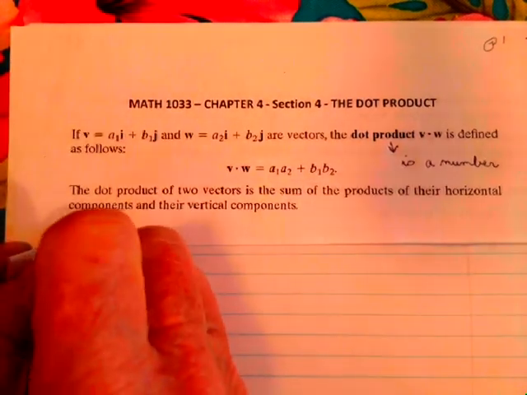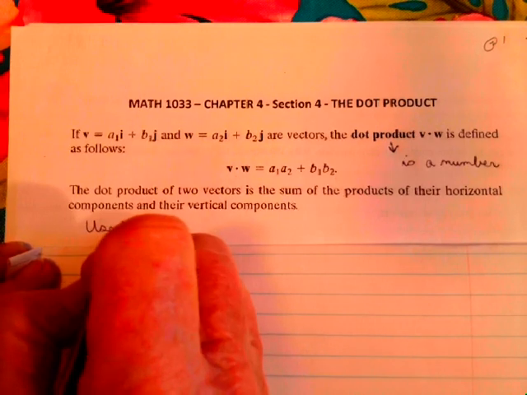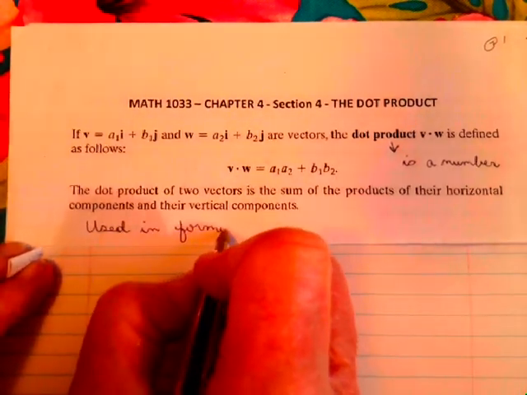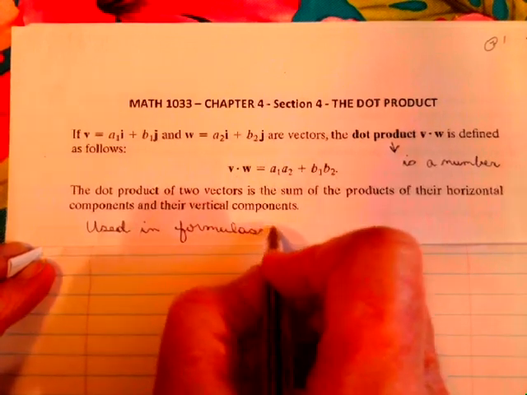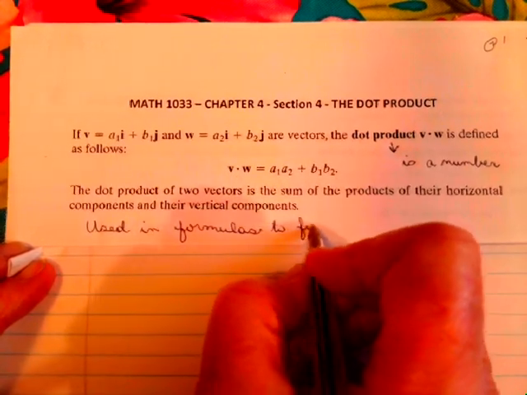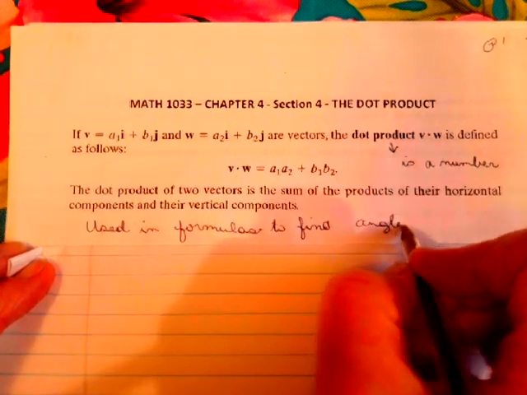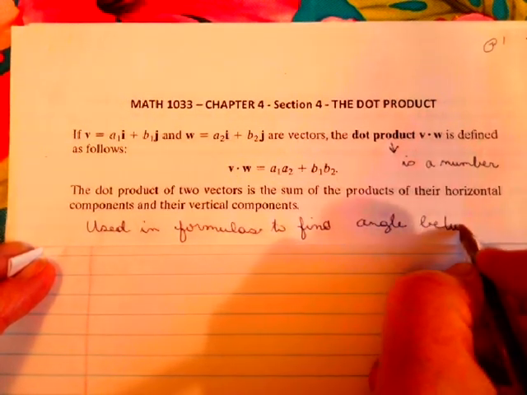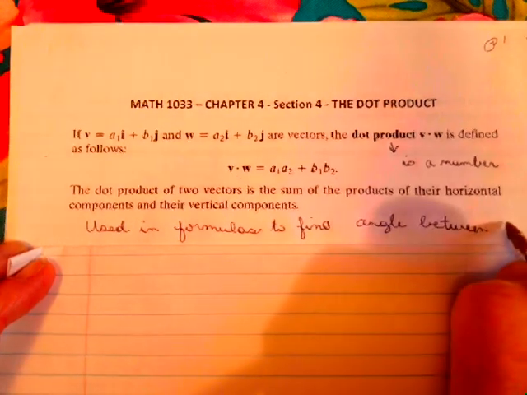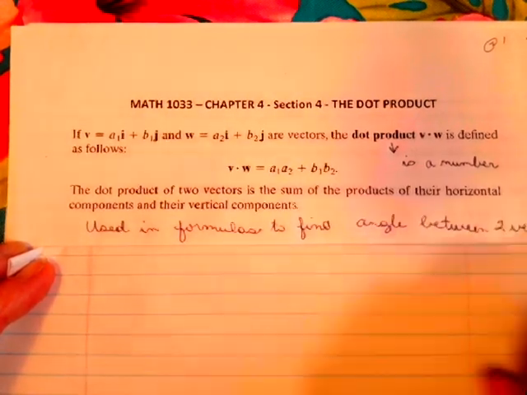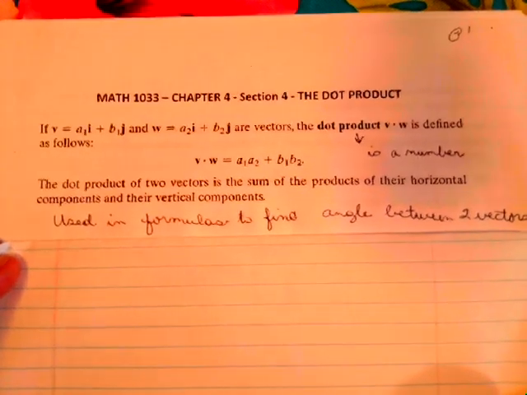This is important because this is used in formulas to find the angle between two vectors. You will use that in physics if you haven't already done so.